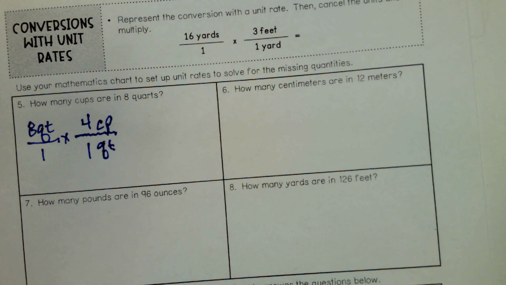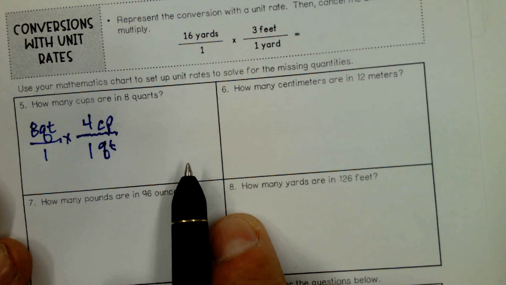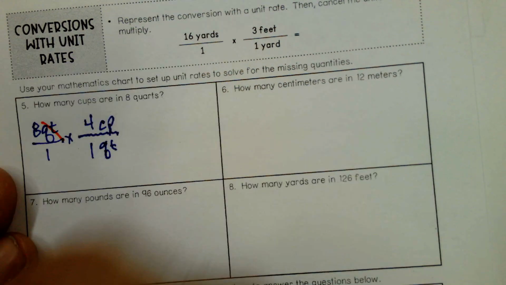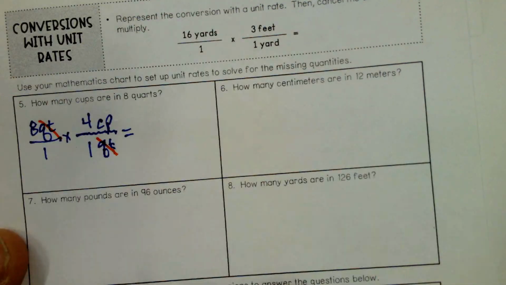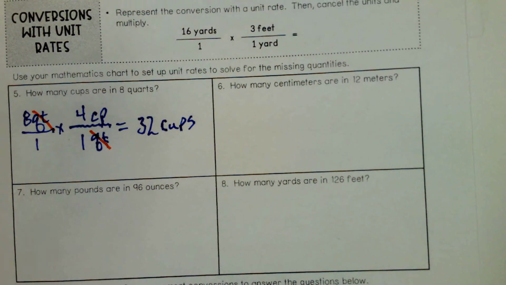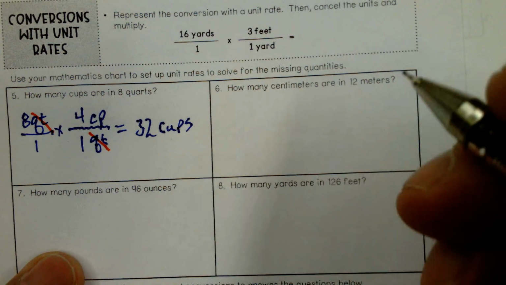And what's going to happen as we multiply through, quarts is in the numerator, and then quarts is in the denominator. Those will cancel. And then we just do the multiplication, 8 times 4, and that would be cups. All right, so does that look familiar maybe from last year? Yeah. Okay. I'd like you to try the next one with your table partner.